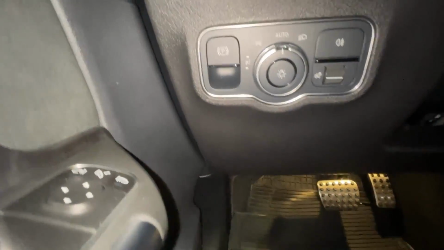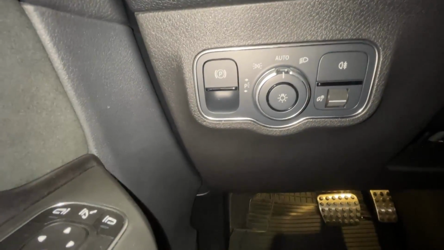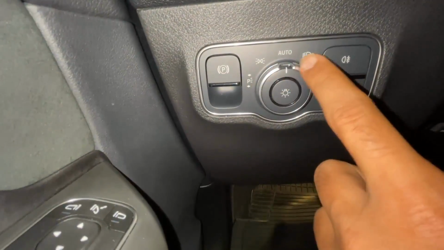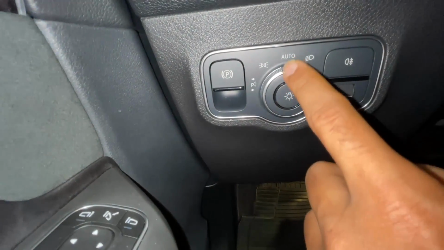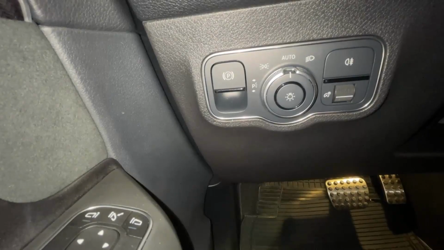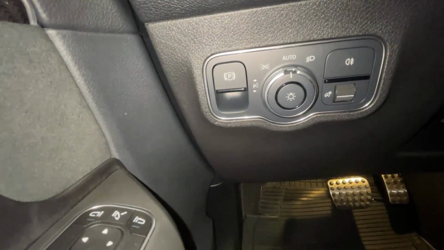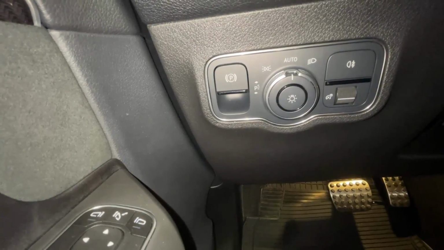When you look just below your steering wheel, you will see these options here, right? You can see right now my car is in auto mode. That means my car will automatically turn on or off the headlights when it senses darkness, right?